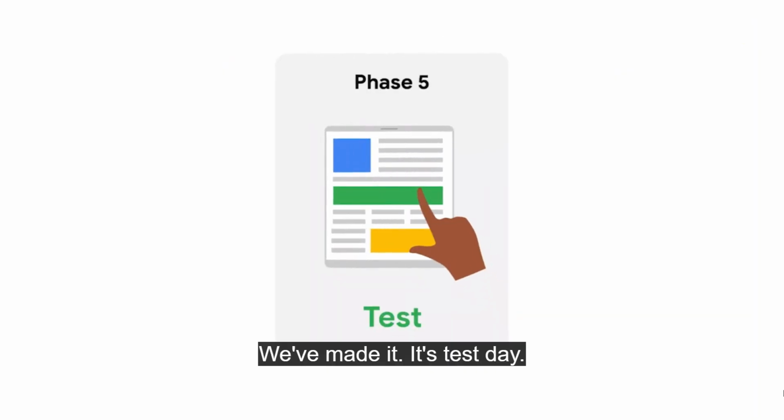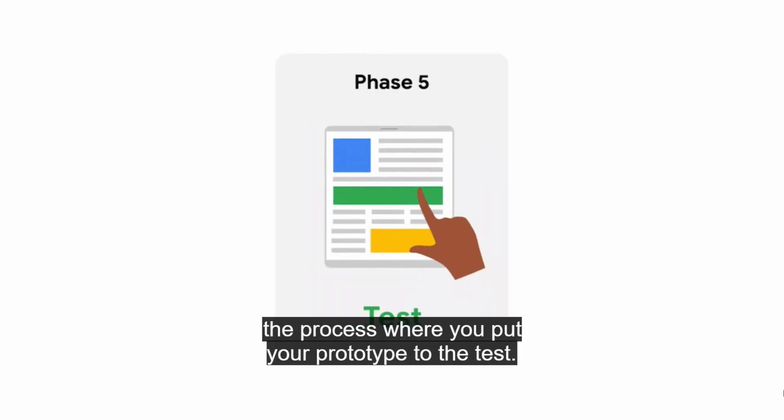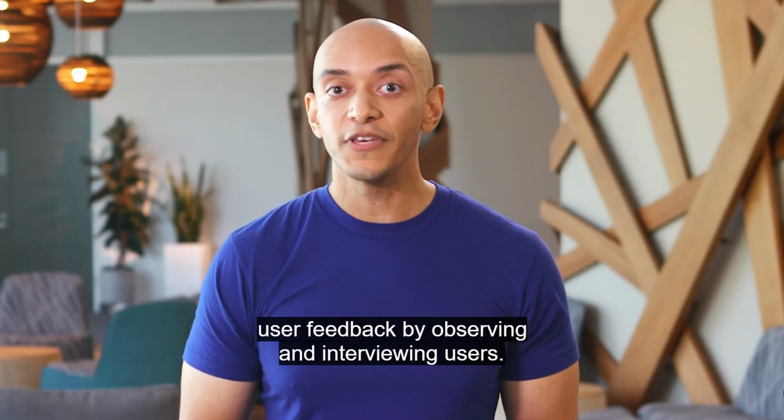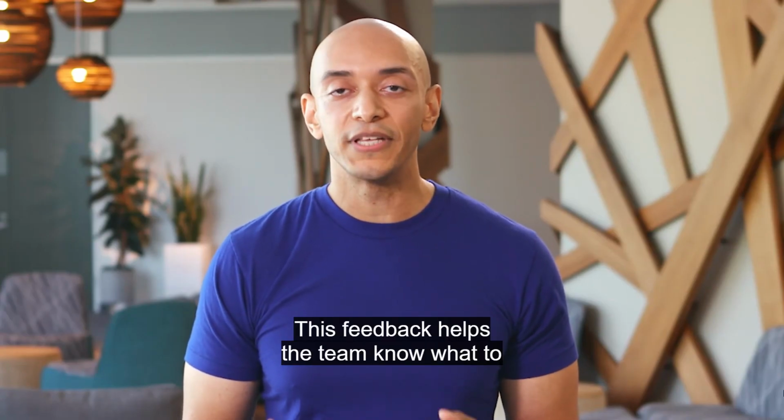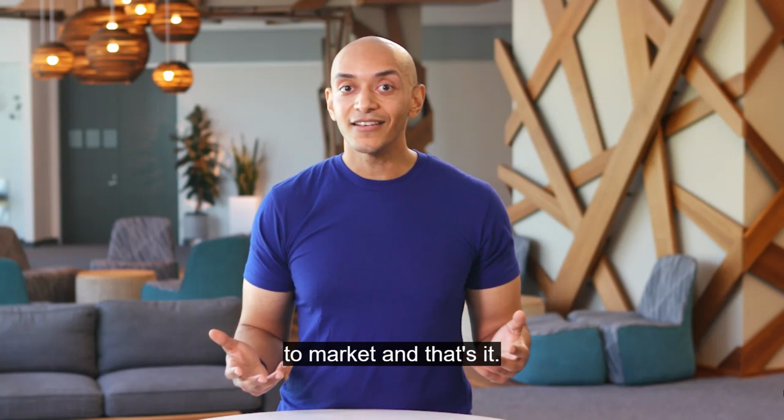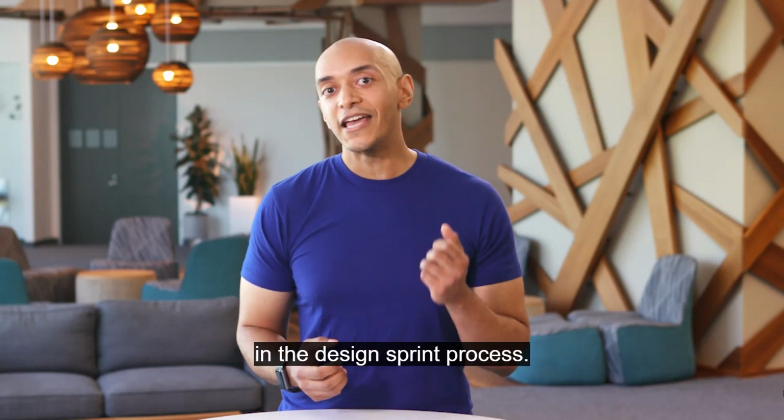We've made it. It's test day. The test phase is the final phase of the process, where you put your prototype to the test. You might be asked to collect user feedback by observing and interviewing users. This feedback helps the team know what to revise before bringing the product to market. And that's it. You've learned all about an entry-level UX designer's role in the design sprint process.